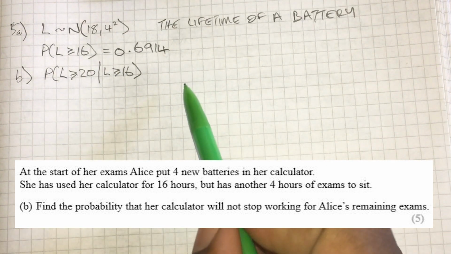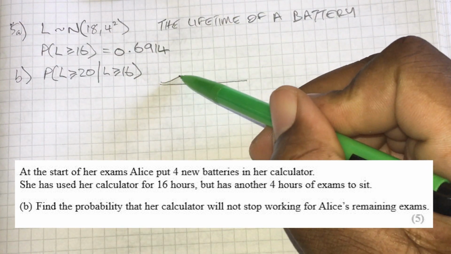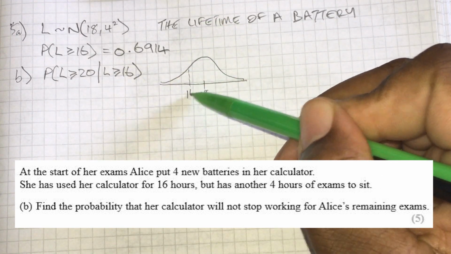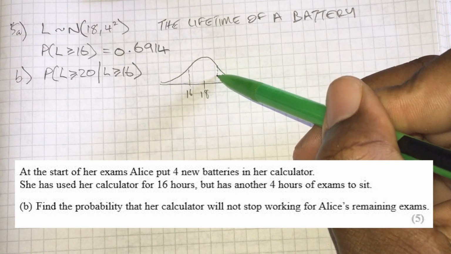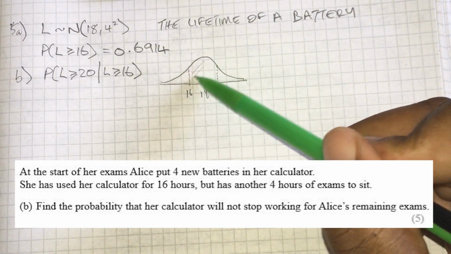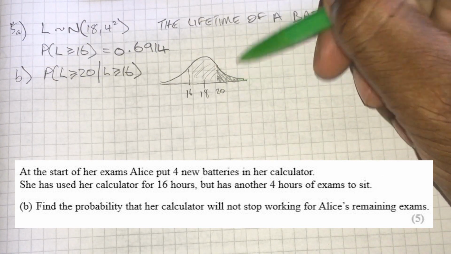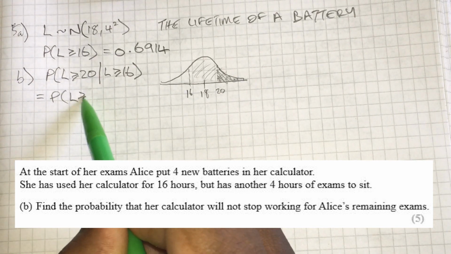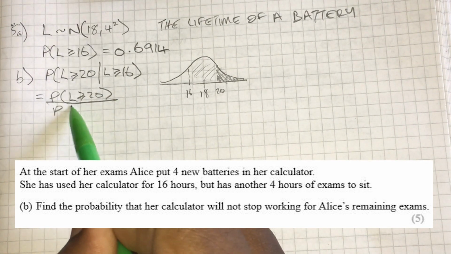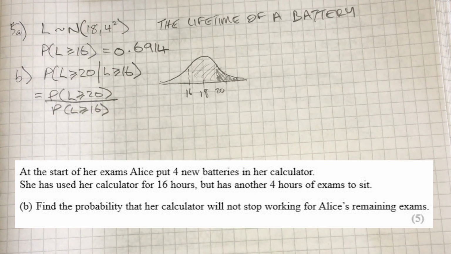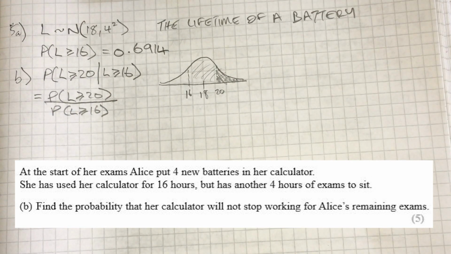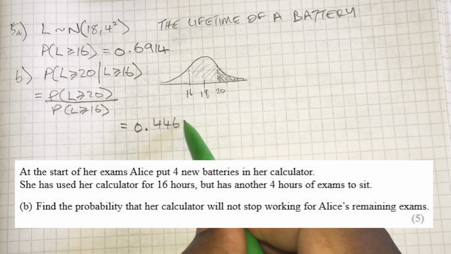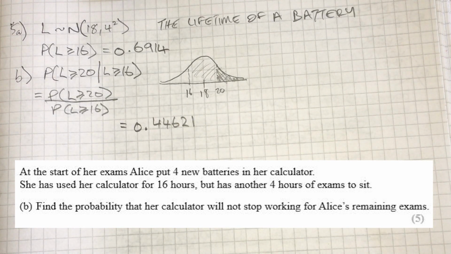Okay, we should know the form that this is going to take, but quickly on a diagram, this is what we're looking for. Since I already know it's lasted more than 16, just out of this probability, I want to calculate the probability that it lasts for 20 or longer. So that's this darkly shaded area out of the total shaded area. Mathematically, that's the probability that it lasts for longer than 20 hours over the probability that it lasts for over 16 hours. All right, so both of these we can put into our calculator all at once as a fraction, and that gives us the answer of 0.44621.